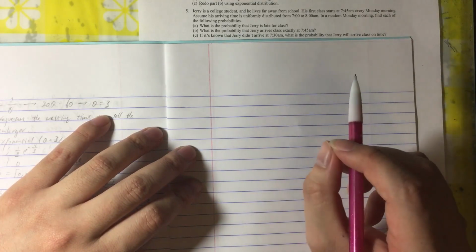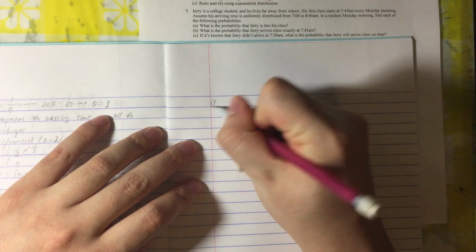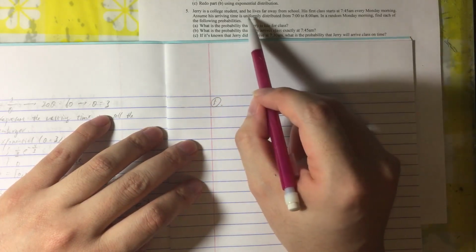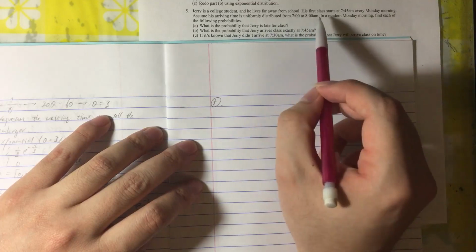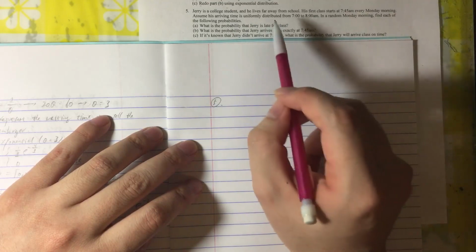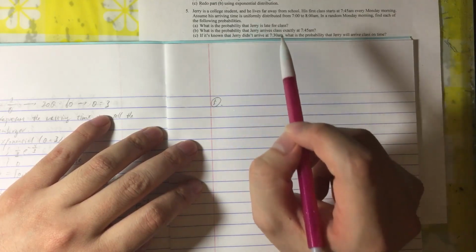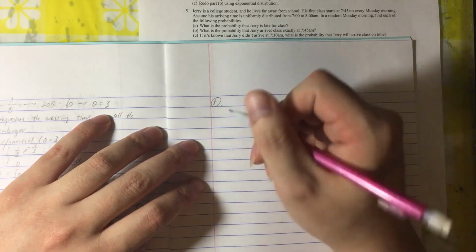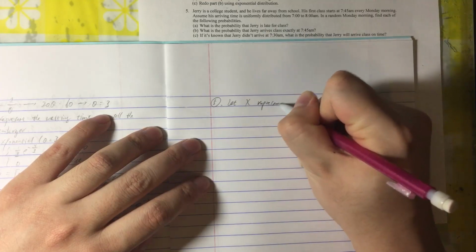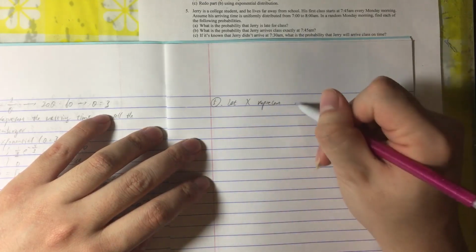So first of all, let's decide what kind of probability distribution it is. We know that Jerry's arriving time is uniformly distributed from 7 to 8 a.m. So we can consider this a continuous uniform distribution, because the time is continuous. Let the continuous random variable x represent Jerry's arriving time.